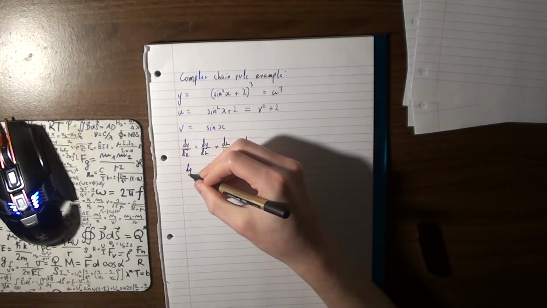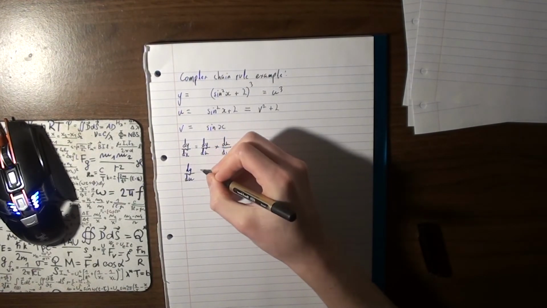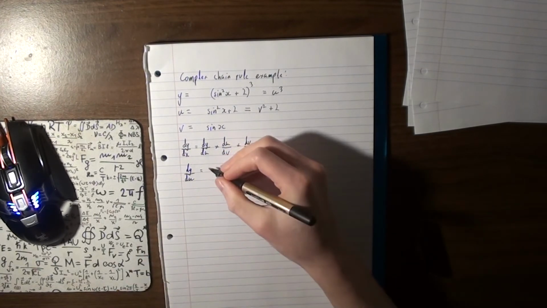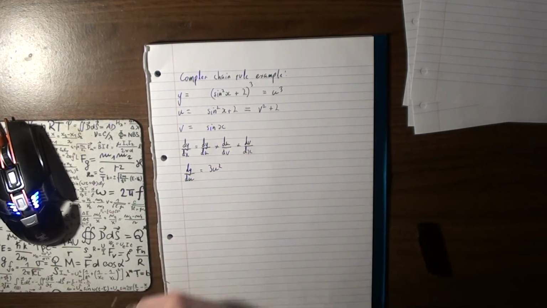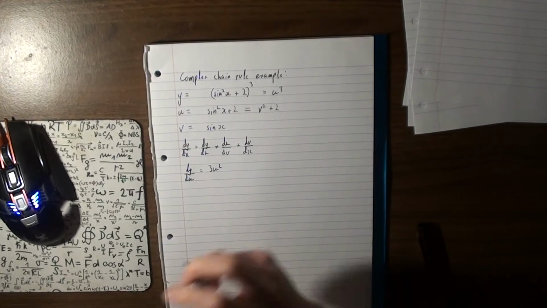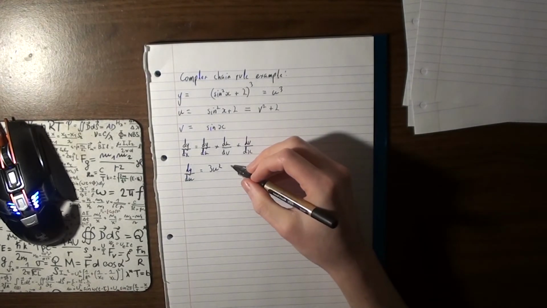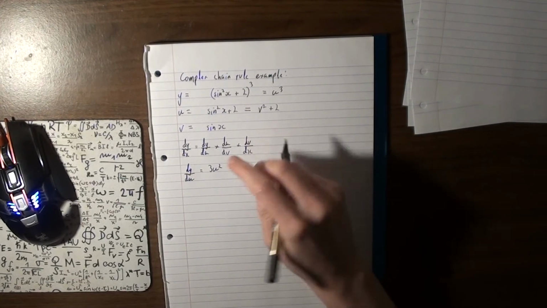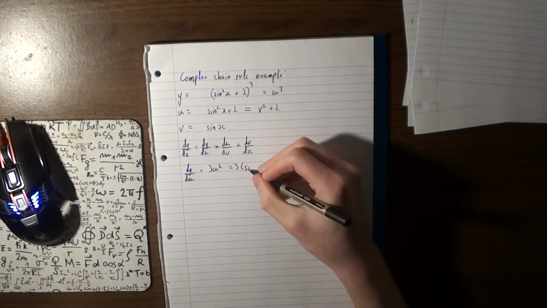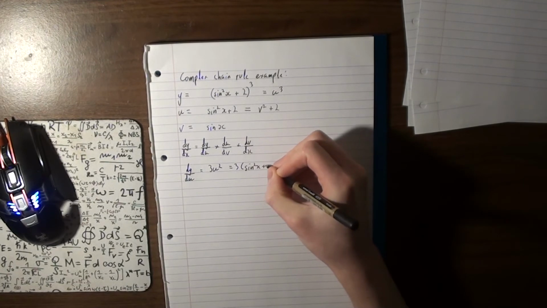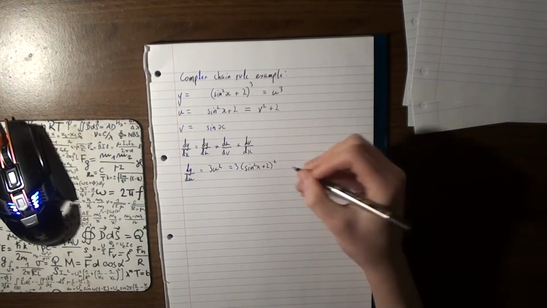So dy by du is equal to 3u squared, which I might just put that stuff back in. So it's going to be 3, and u was sine squared x plus 2. That's good.